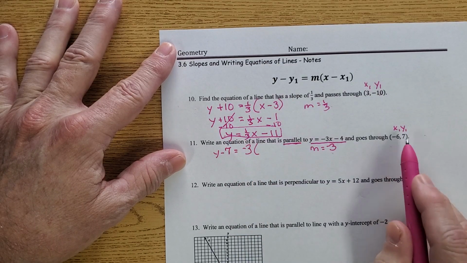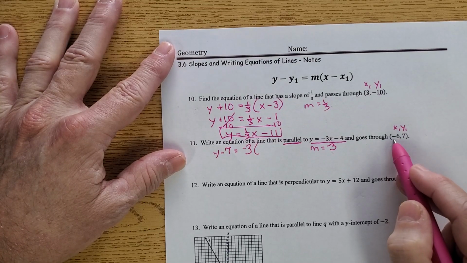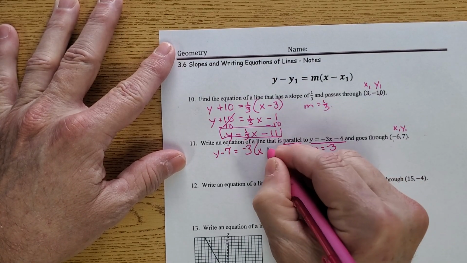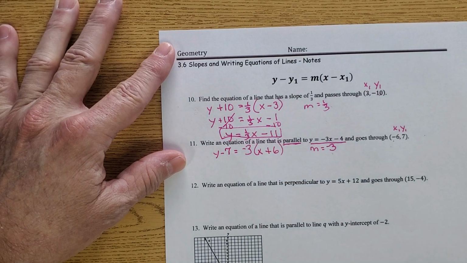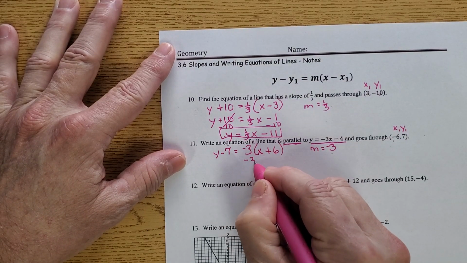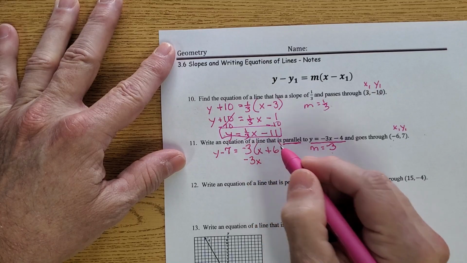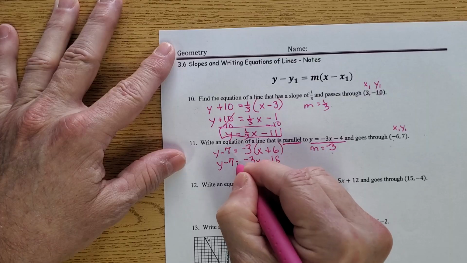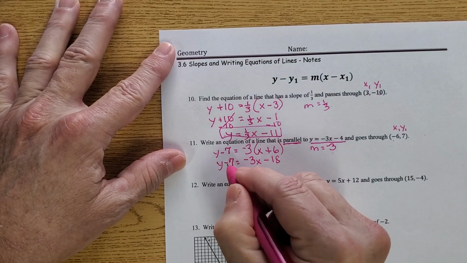And then x, oh, we got a negative. Okay, so negative, put x, and minus a -6 would be a +6, right? Okay, and then we distribute -3x, right? And then -3 times 6 is -18. Bring this one down. Okay, now we got to get rid of this, so y is by itself.